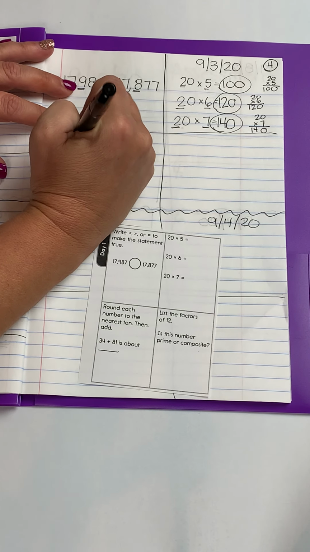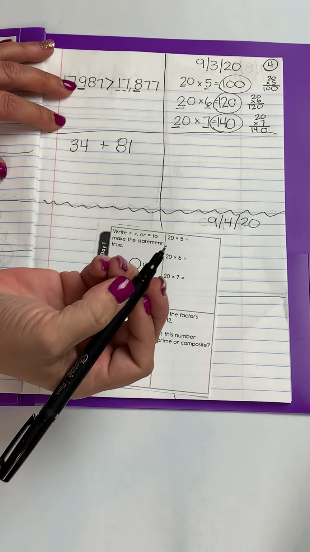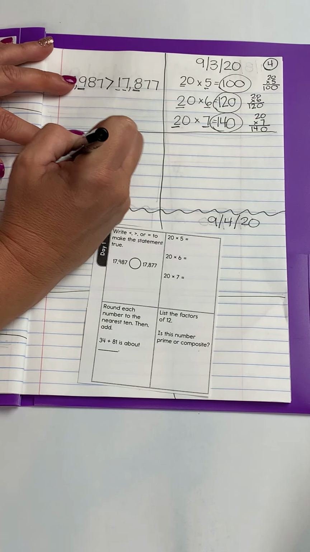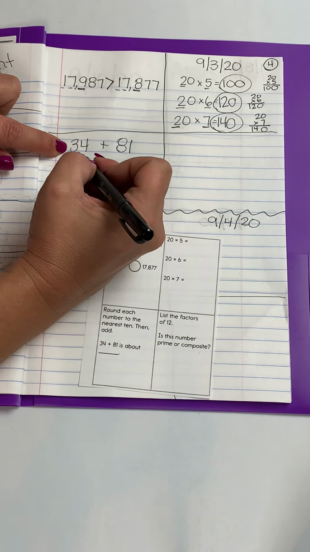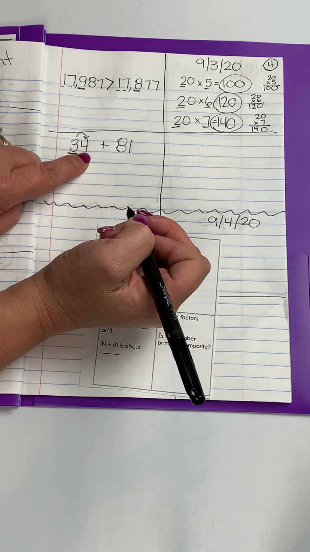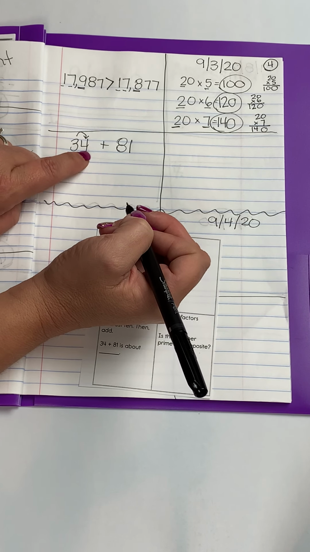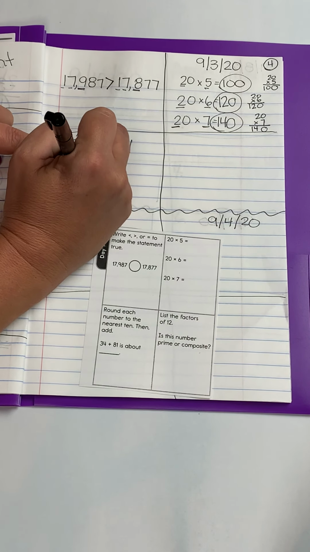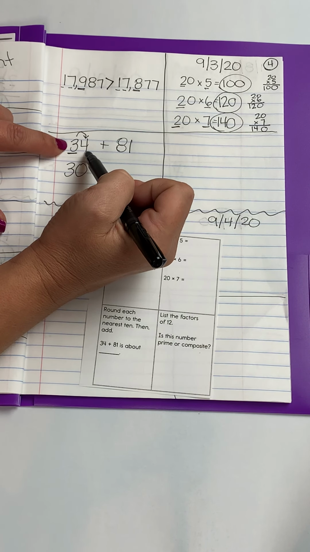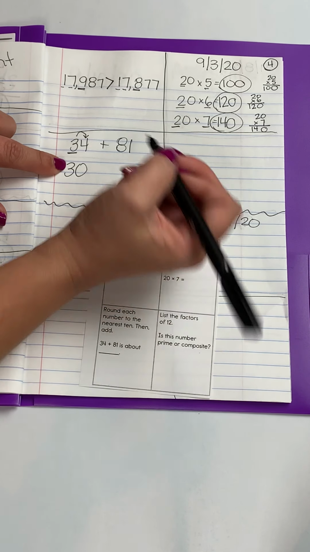So our problem is 34 plus 81. Let's round this number to the nearest 10. So here's the 10 place. Find your number. Look next door. 5 or higher, add 1 more. 4 or less, just ignore. So since this is a 4, we're going to keep our 3 and put our 0, because 34 is closer to 30 than 40. So that's why it's 30.